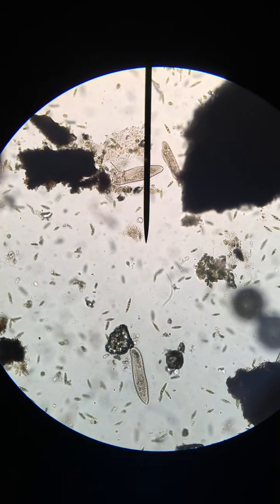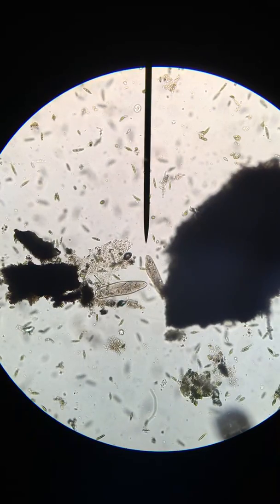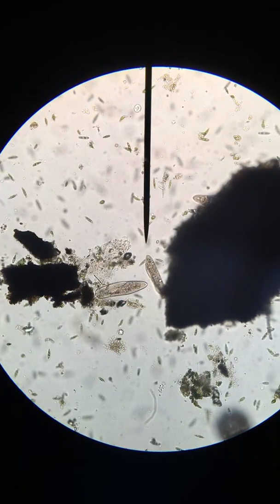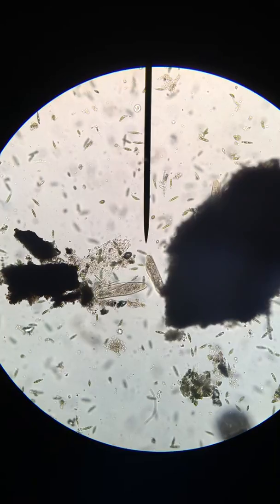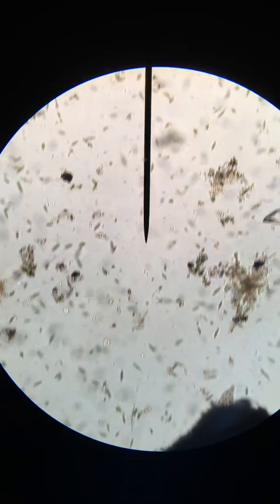Alright, so I'll give you a couple of minutes here. I will zoom around the room. I may go to different focal depths to give you an idea of what there is to see. And you should see all kinds of interesting stuff.